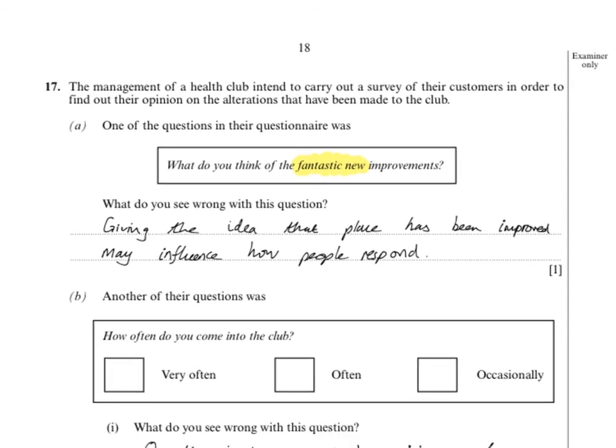Another question was, how often do you come to the club? Very often, occasionally. Now, I know Miss Powell's answer to this. She's going to say she goes to the gym very often. But I may only think I go often, but we go exactly the same number of times.